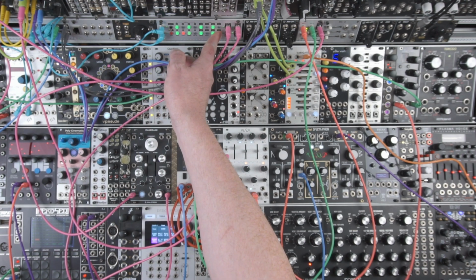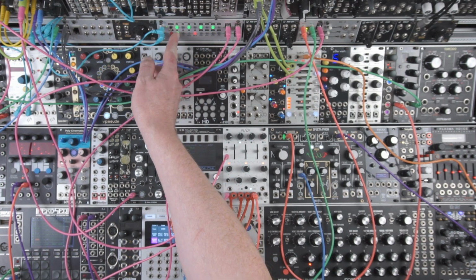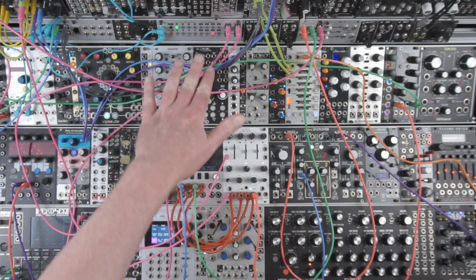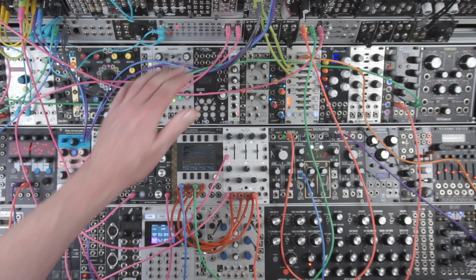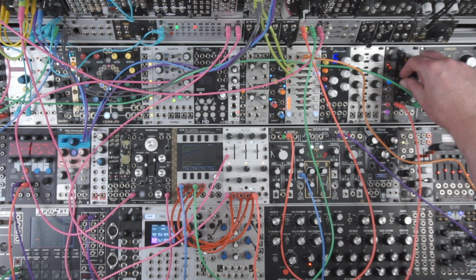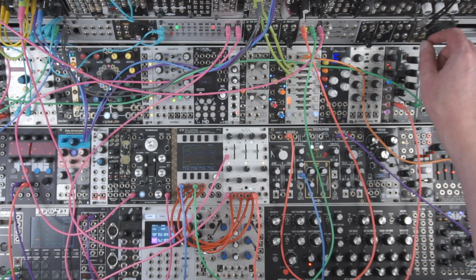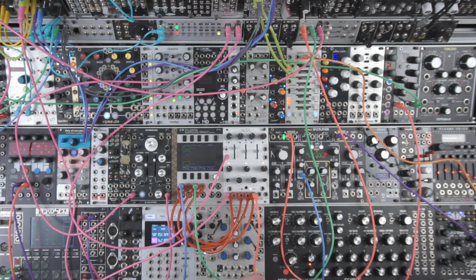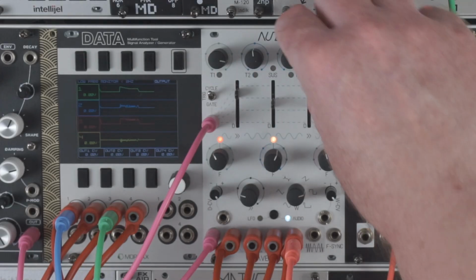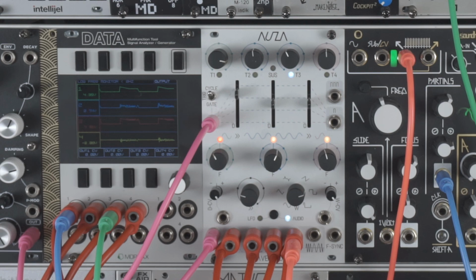And in fact, let's make it really long. So I'm just going to put one clock in at the start of each bar over how many is that? 32. And this is where I think it works really well, with a slow clock coming in.